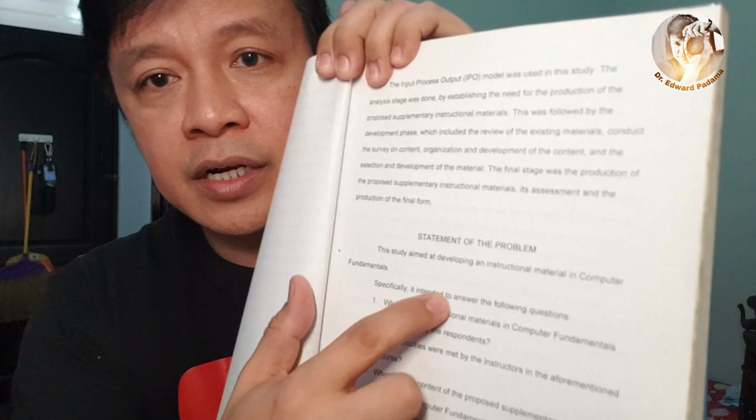If we go back to our earlier discussion, we have established that your SOP should be relevant to your research title. So number one, if you remember what I showed you, the study aimed at developing an instructional material in computer fundamentals. This one is the general problem.